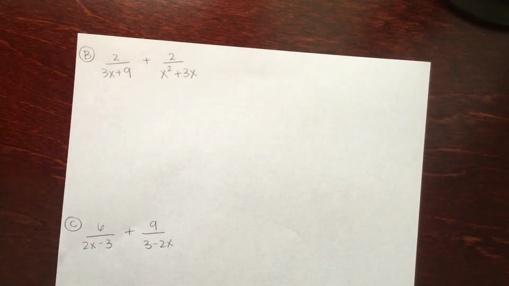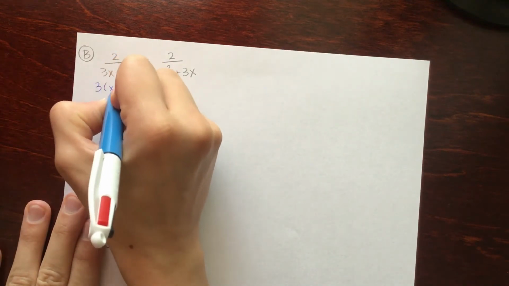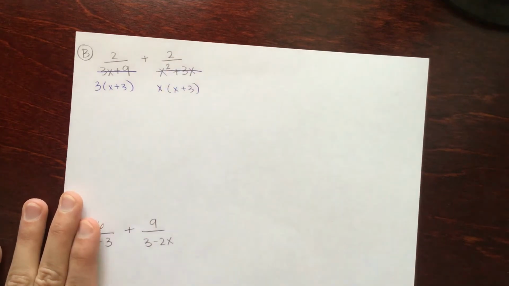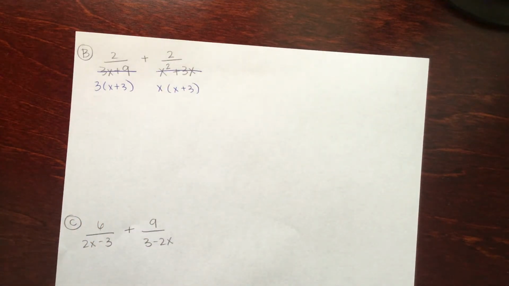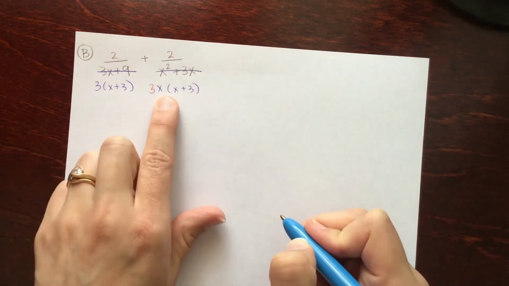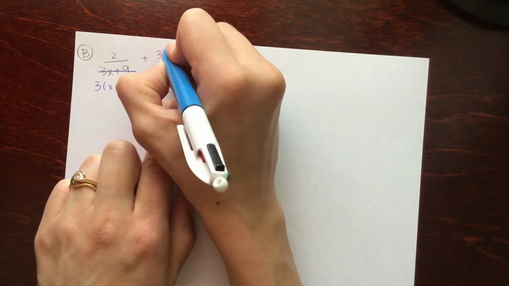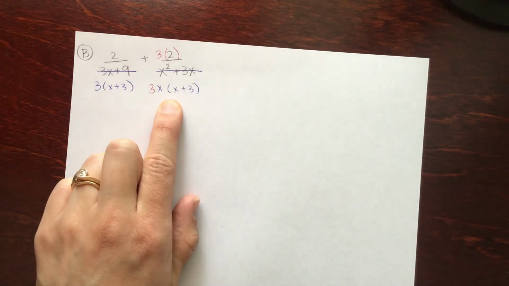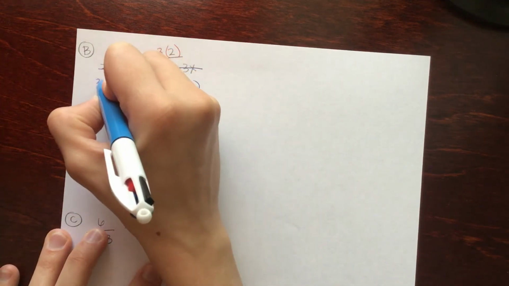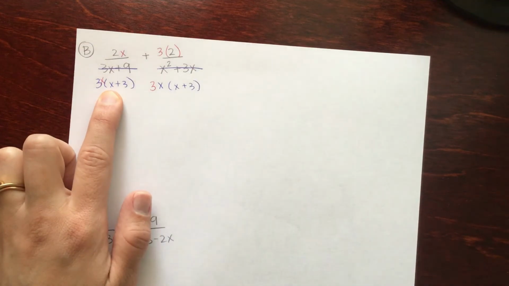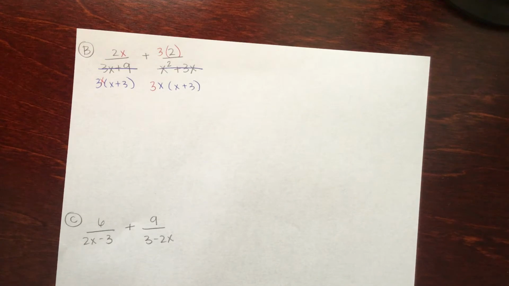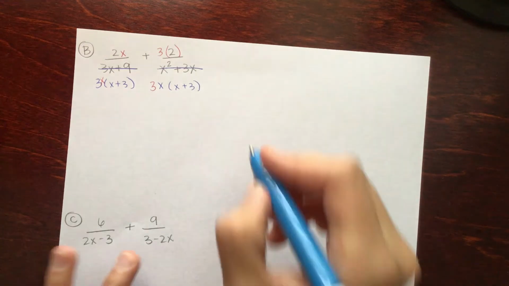Okay, factor the denominators. Notice they both have an x plus 3 in common. This first denominator has a 3 also, so I need to put a 3 here. Whatever you put in the bottom, you also put in the top. This second denominator has an x also, so I need to multiply by an x. Here, whatever you multiply in the denominator, also multiply in the numerator. Now they both have a 3, an x, and an x plus 3.